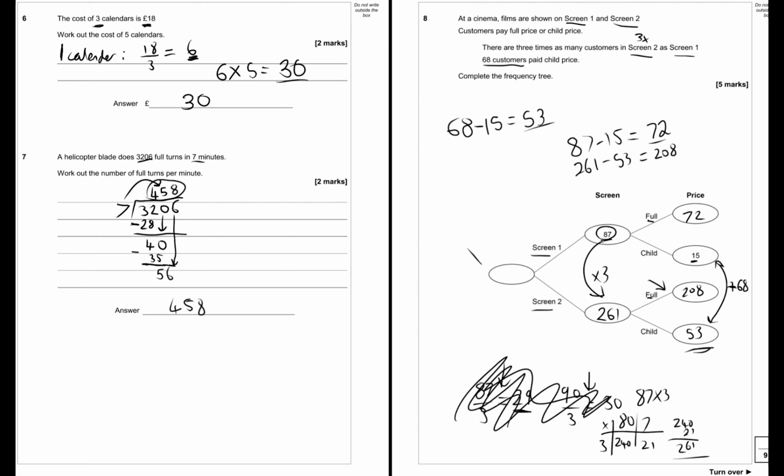Now we just need to work out the total amount of people in the cinema. So we've got 87 people in screen 1, 261 in screen 2. Let's add them together. So we're going to get 261 plus 87.